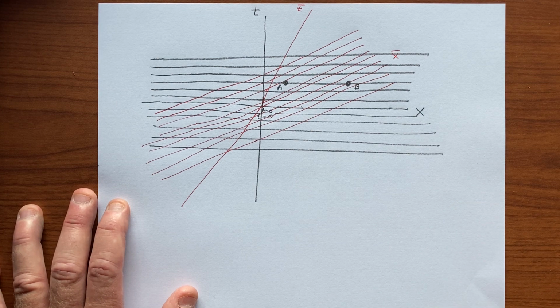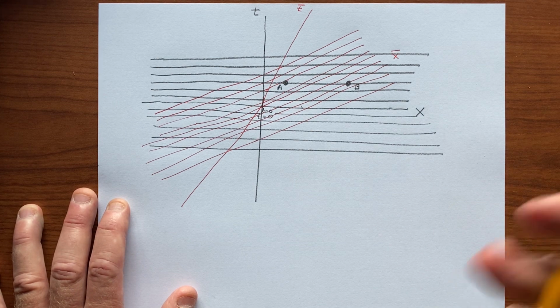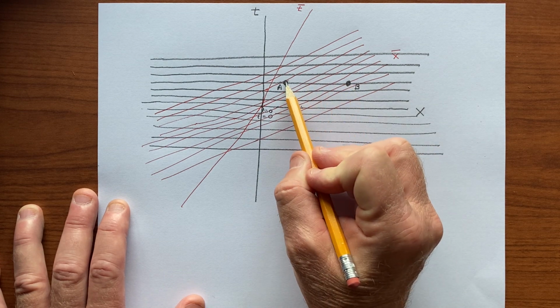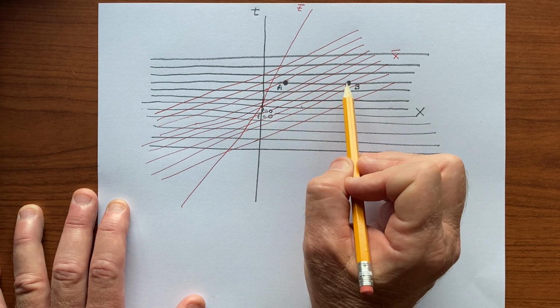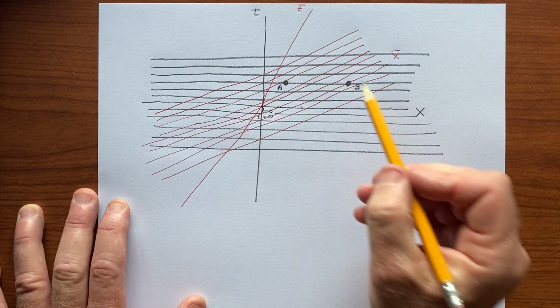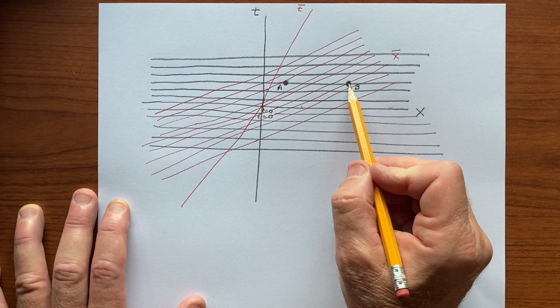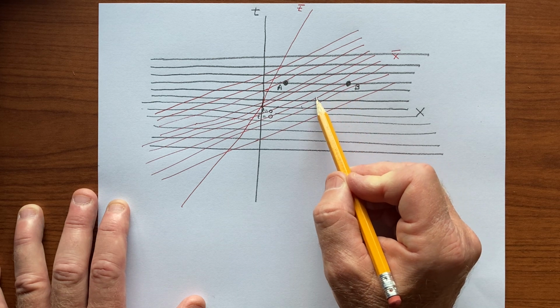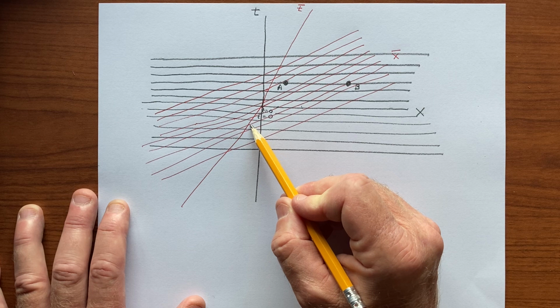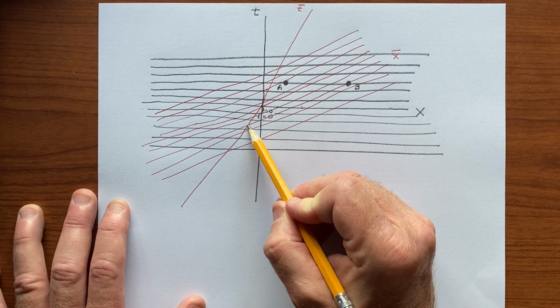But notice that while events A and B are simultaneous according to one observer, the observer that measures space and time as x and t, for event B, I have to trace it back along the spatial axis, which is this red line here, all the way to this time t bar.